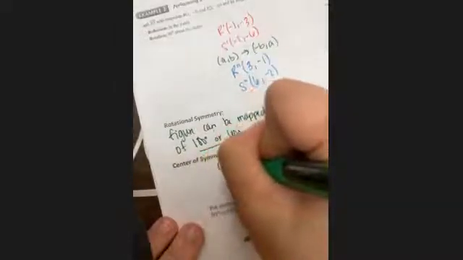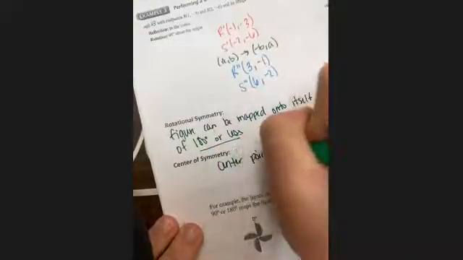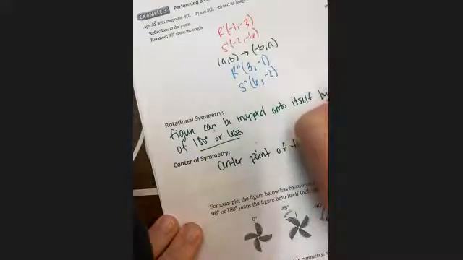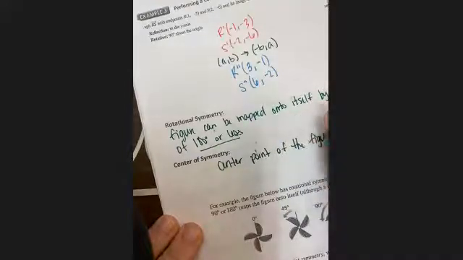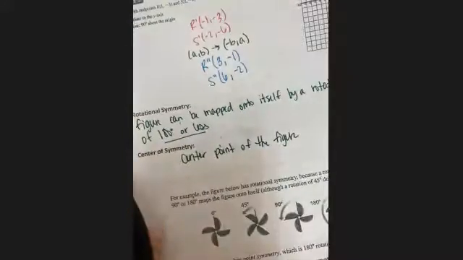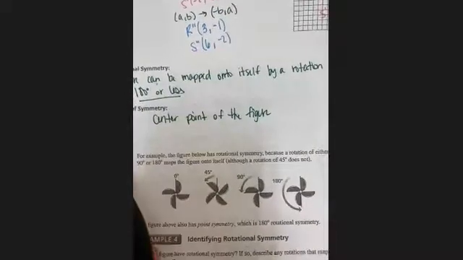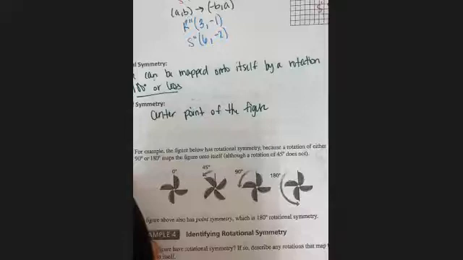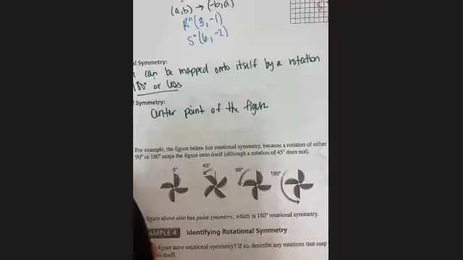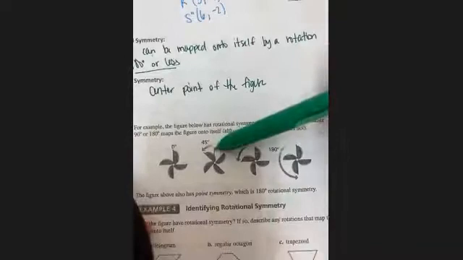Okay, the center of symmetry is the center point of the figure. Okay, so for example, the figure below has rotational symmetry because a rotation of either 90 degrees or 180 degrees maps the figure onto itself. Okay, note though that a rotation of 45 degrees does not. Okay, so if I only rotated it 45 degrees, it doesn't look like my original.